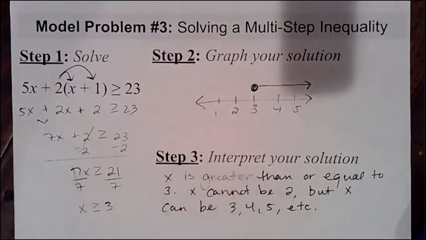Okay. So that wraps up our model problems. Again, if you need more clarification, please make sure that you're stopping by office hours for more assistance.